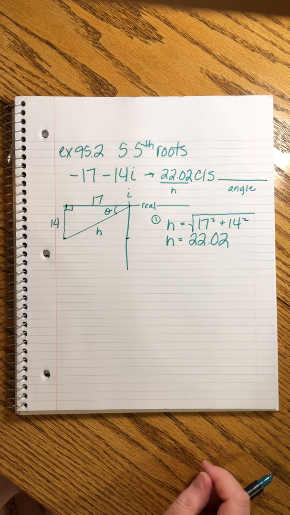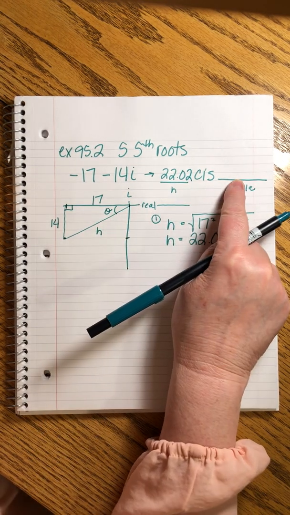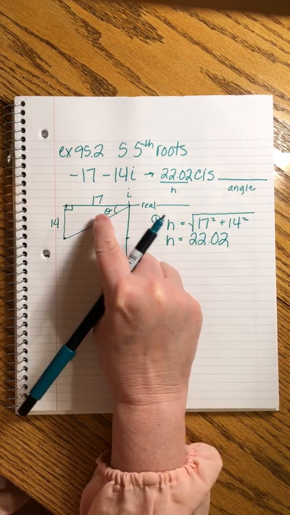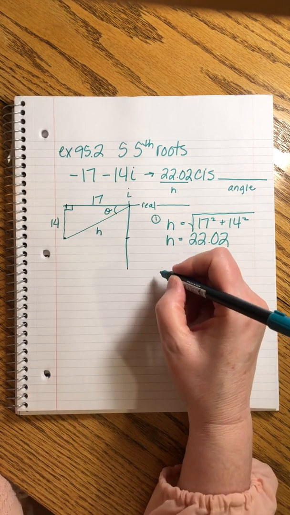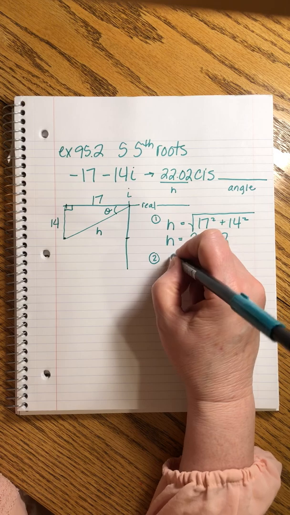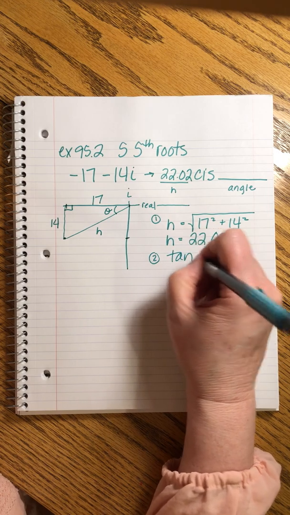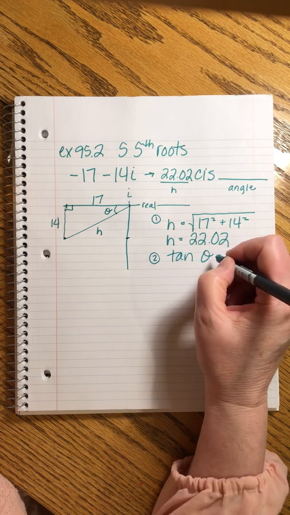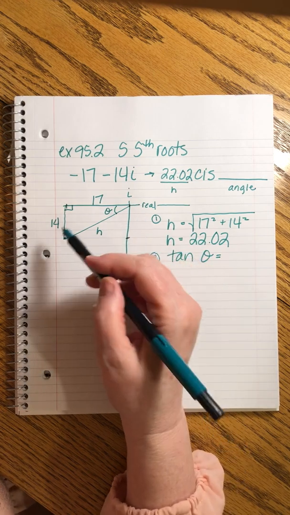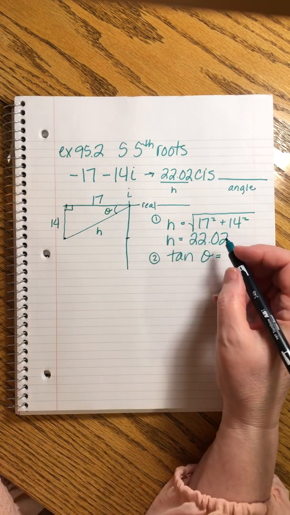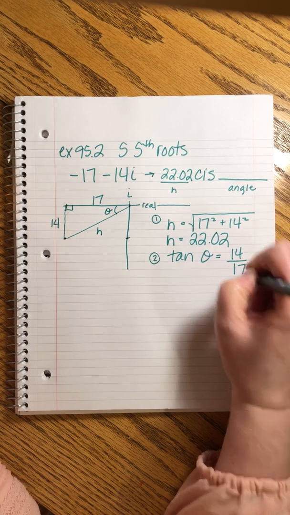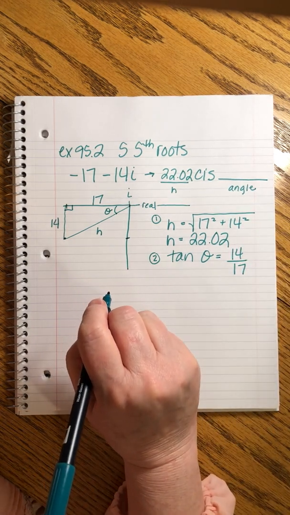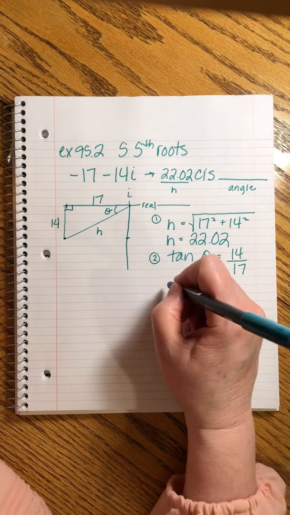Okay, and now we have to find the angle, and that will start by finding the tangent. We'll use tangent of theta equals opposite over adjacent, 14 over 17. We use the calculator to solve for theta.